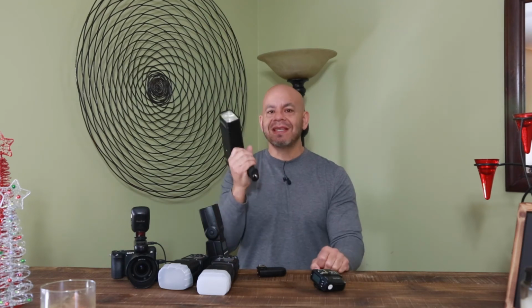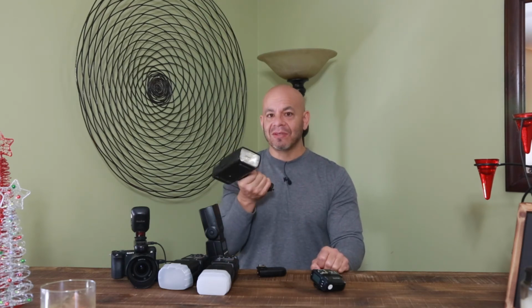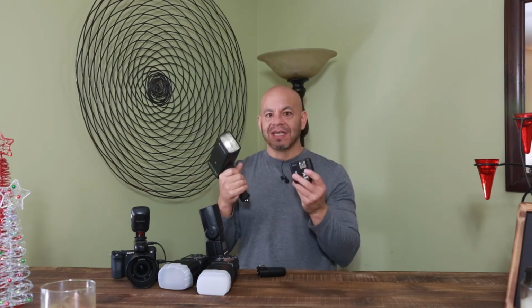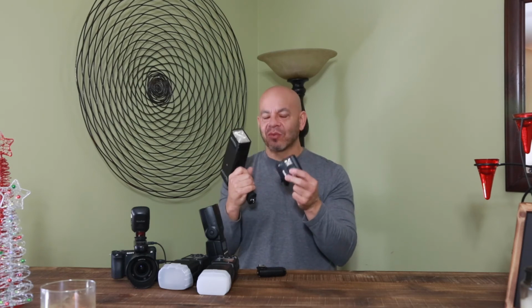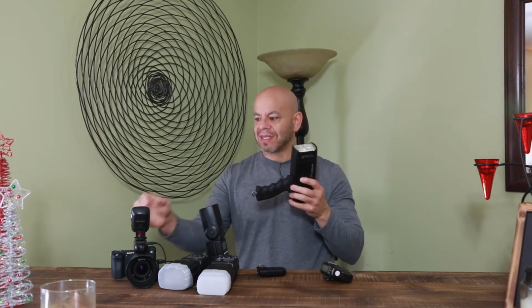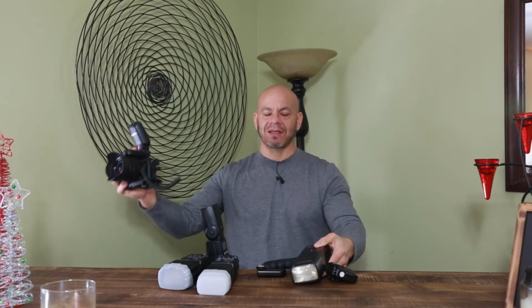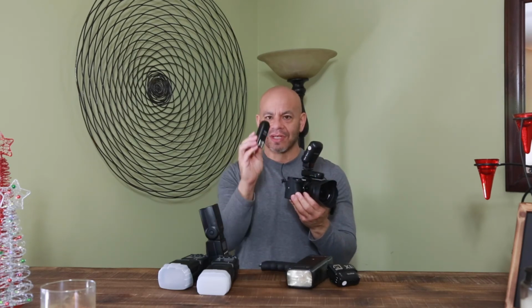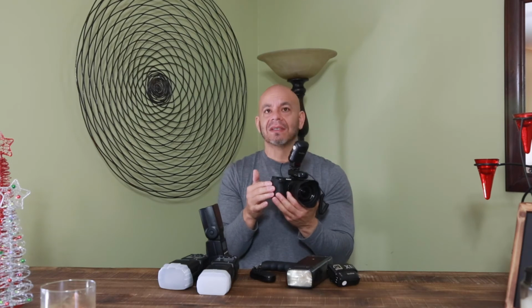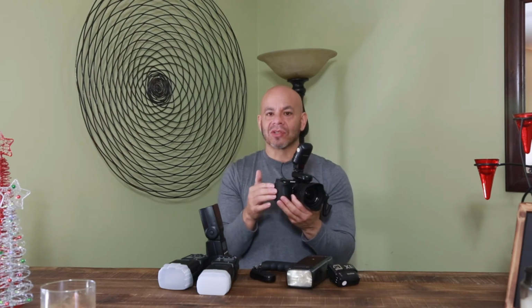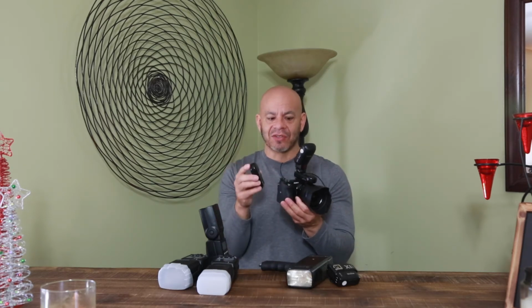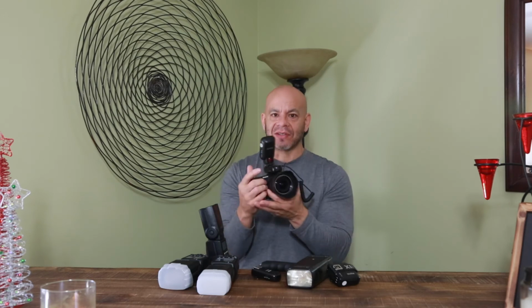fairly well. I'm using this in manual. This can be used in TTL. As a matter of fact, I've got a trigger for this that works in TTL, but I don't use that for real estate photography. I trigger this with the XT32C. Yes, the C means Canon, and so does this trigger. Yes, this is a Sony 6500. It works on the 6500 if you want to know. So that's why I'm using the Canon version. It works on the 6500 flash.